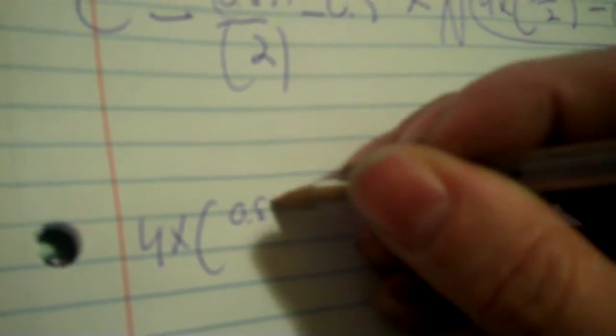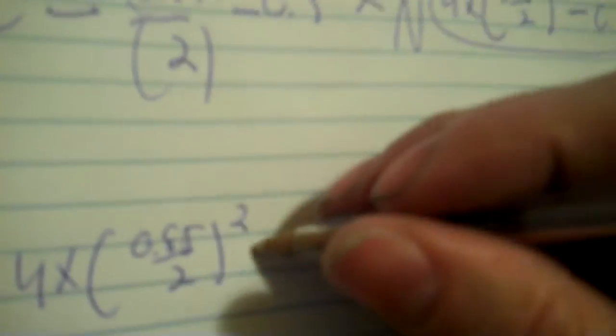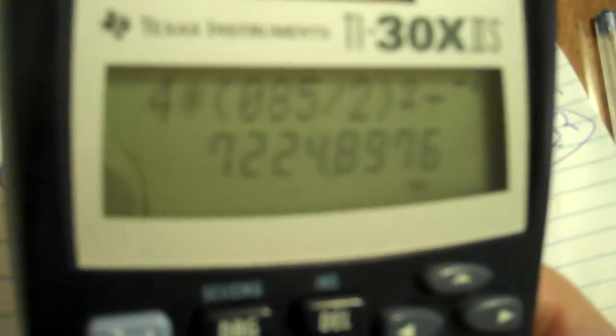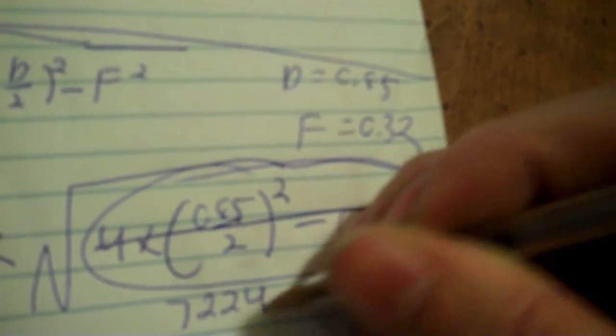Don't not do it. 4 times parentheses 0.85 over 2 to the second minus 0.32 to the second. Now I'm not going to parenthesize this division line because there's a bigger parentheses outside. I don't need to needlessly add them to the problem. 0.85 divided by 2. And then outside the parentheses is where we raise it to the second. Minus 0.32 to the second. Okay, so I cross that out. I've got 7,224.90, and then I find the square root of that.